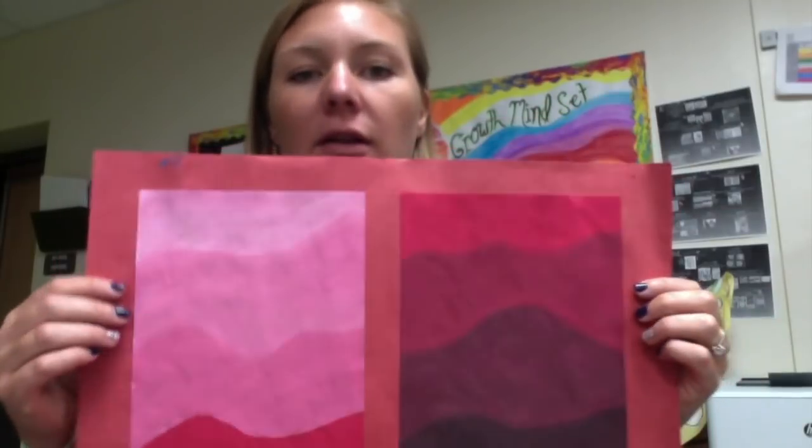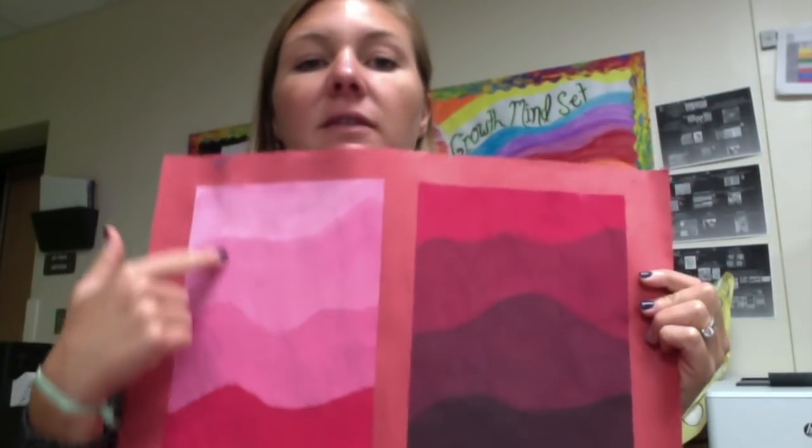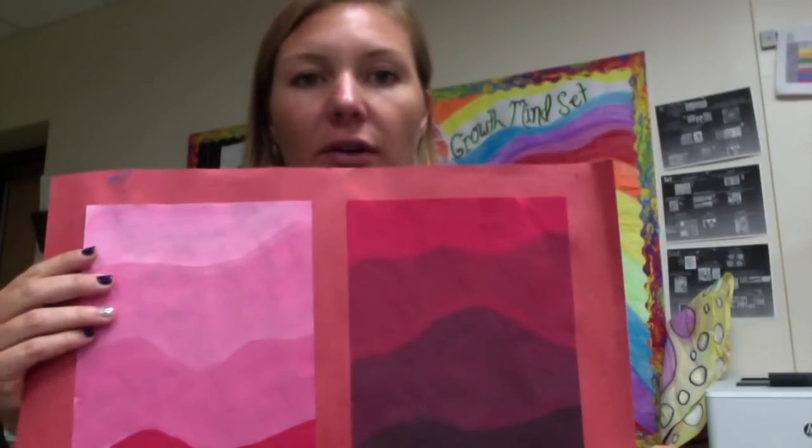Hi guys! This video is going to show you how to paint value in your landscapes that you're creating. Remember, value is how light or how dark a color can be. Tints are the lighter colors and shades are the darker colors.